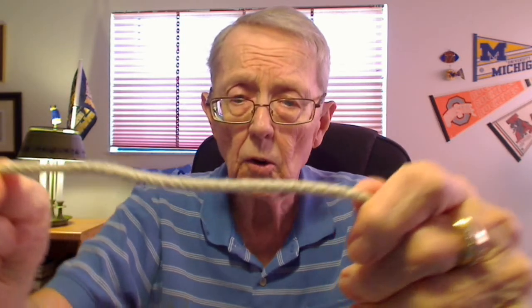If you look at the cord real closely, it's hard to see, but as you well know, it has a lot of threads of some fiber woven together to make the cord.